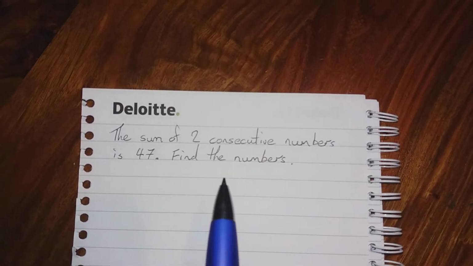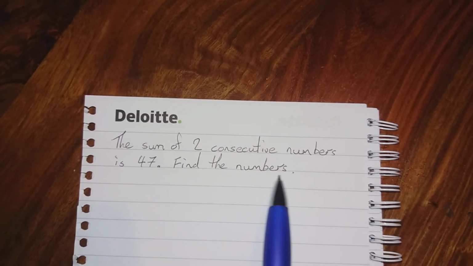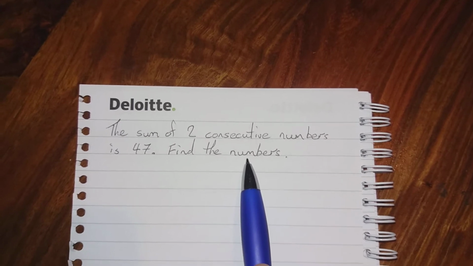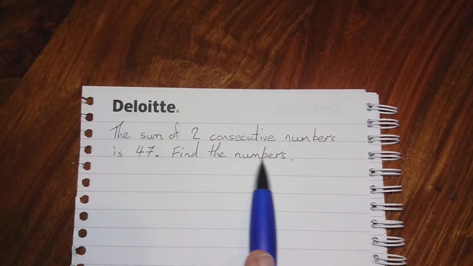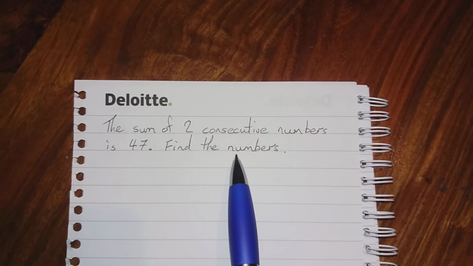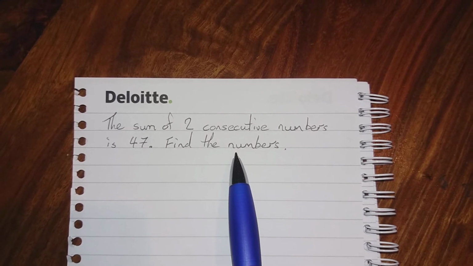Okay, so let's look at it. The sum of two consecutive numbers is 47. Find the numbers. So straight away we have a difference between the last question and this. We're asked to find two numbers this time. So you'll have two answers. And we have a problem there, don't we? Because we said you can't use two different letters.